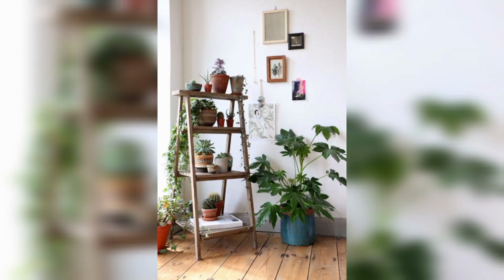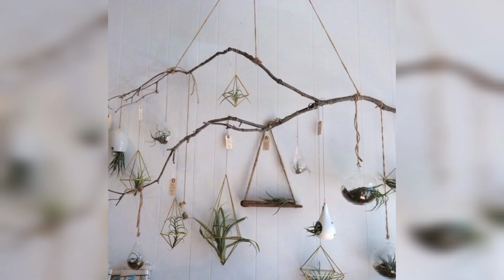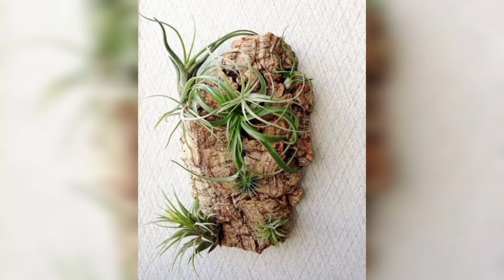Plant wall. Install a vertical garden on a wall using pockets, planters, or even a do-it-yourself wooden frame with plant holders. This maximizes space and adds a unique focal point.